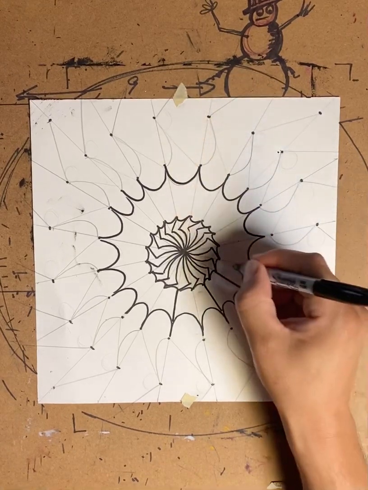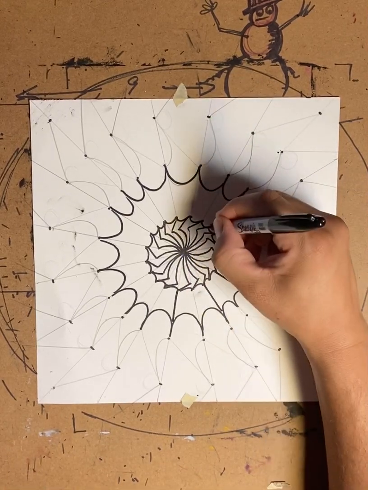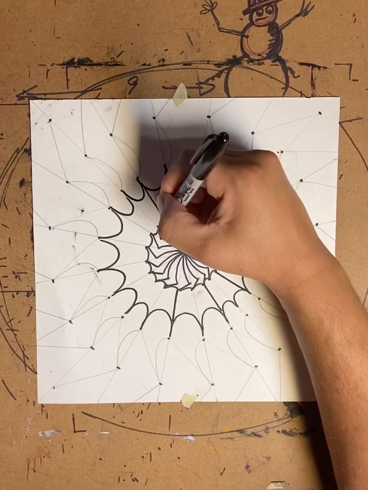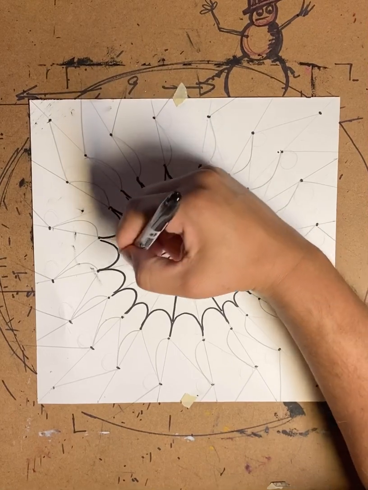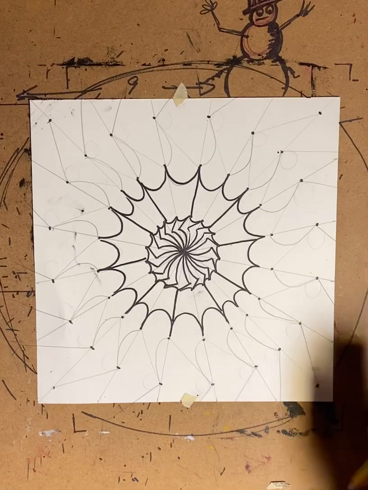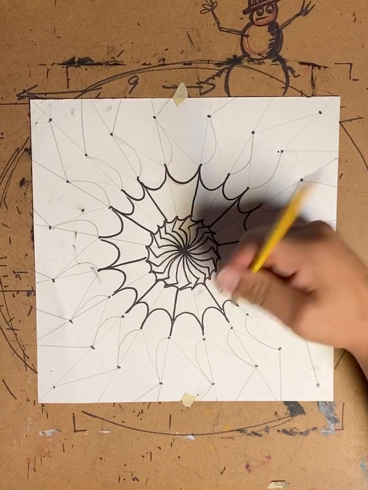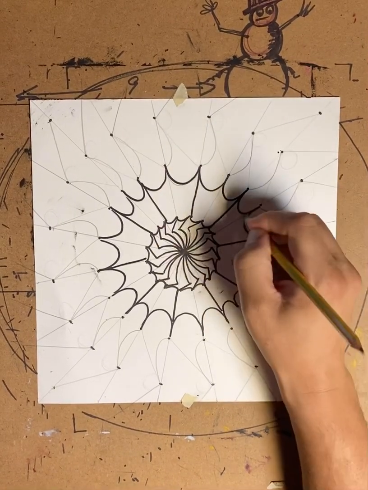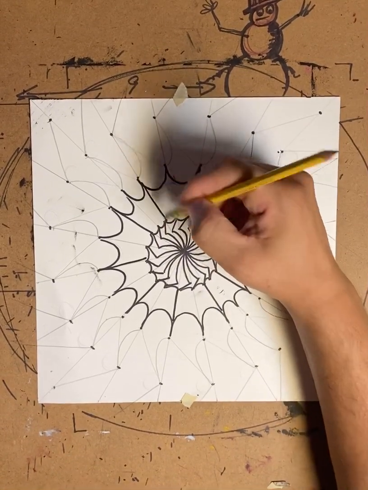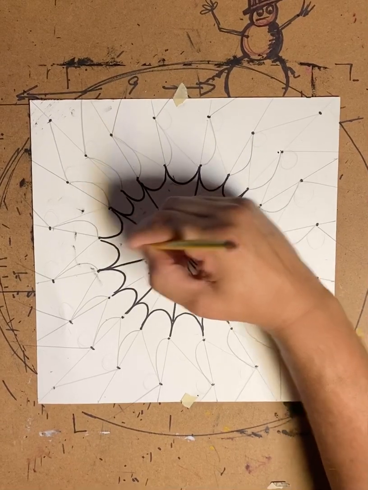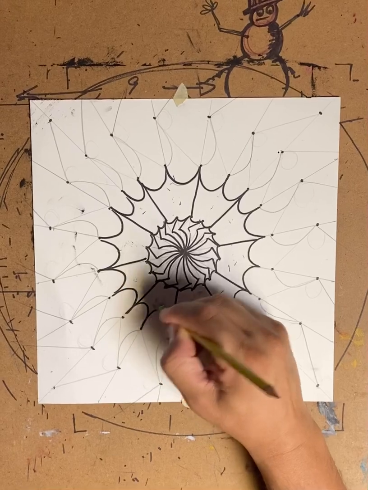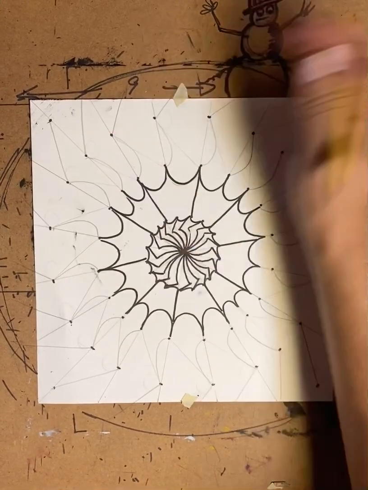Skipping 1. Skip 1. So even if I erase something, I erase it in a circular motion. So I'll take my eraser and I'll erase this. So I kind of changed my template here by erasing it. Okay.